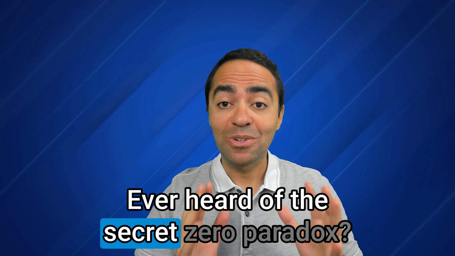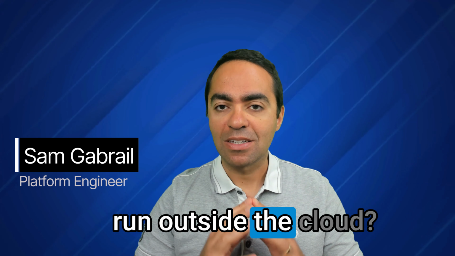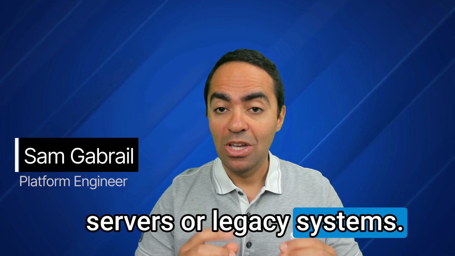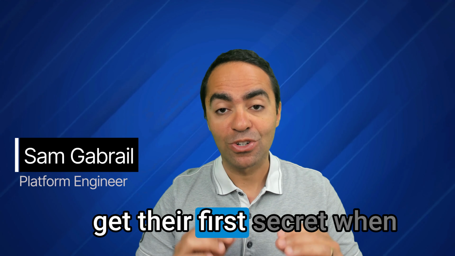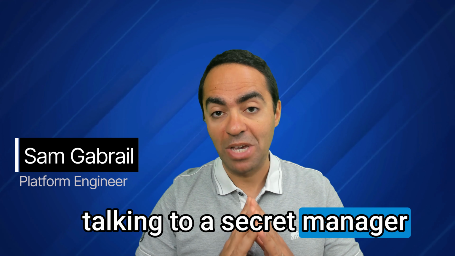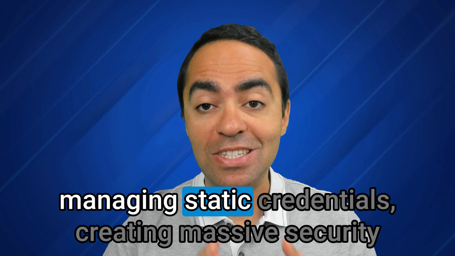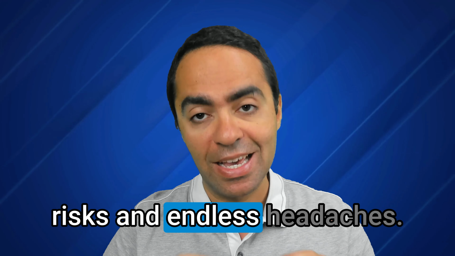Ever heard of the secret zero paradox? If your applications run outside the cloud, so on VMware, physical servers, or legacy systems, you know how challenging it is for machines to safely get their first secret when talking to a secret manager. Without built-in identities, you're stuck manually managing static credentials, creating massive security risks and endless headaches.